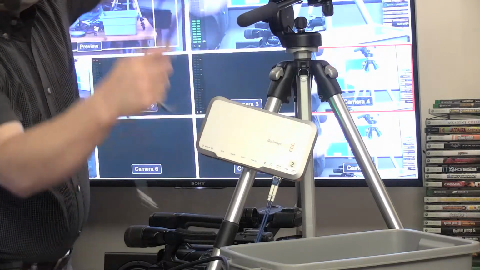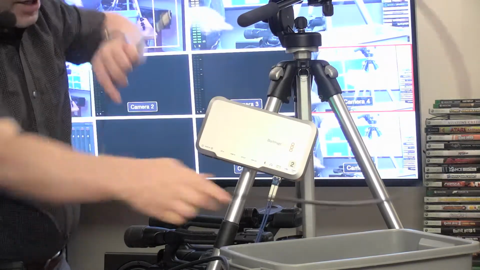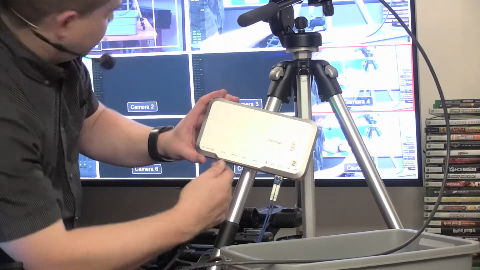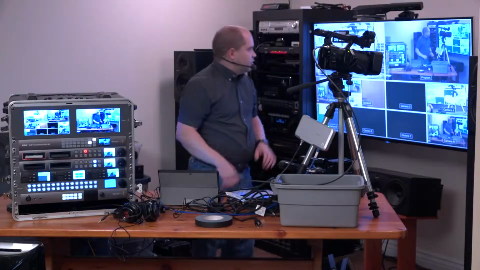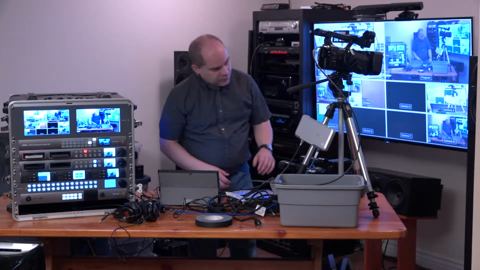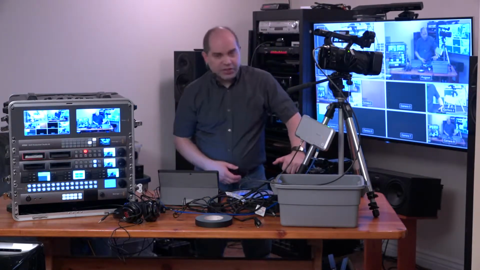So we can connect the SDI cable back up here, so we actually have video while we're working with this. All right, with that, we do have the video coming through on camera 2. You can see back here, and we can start working on connecting the monitor.